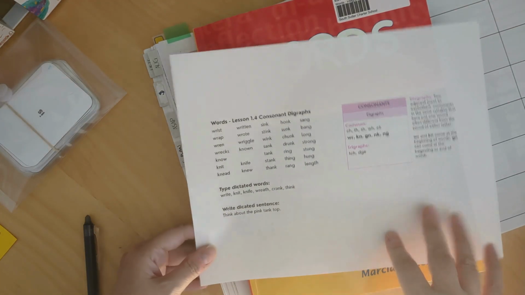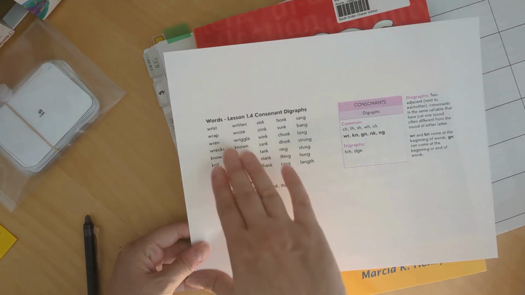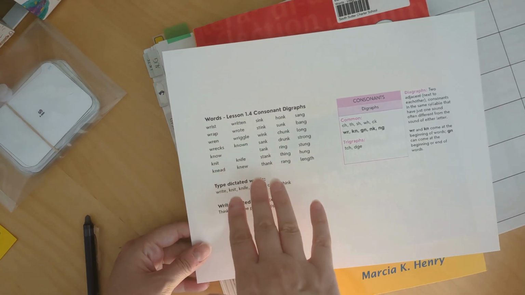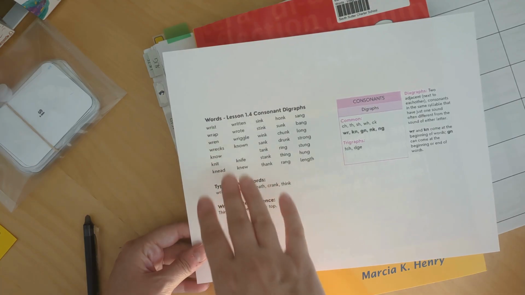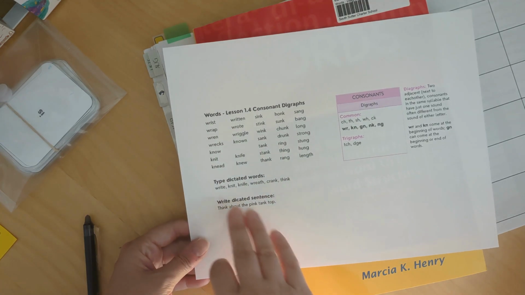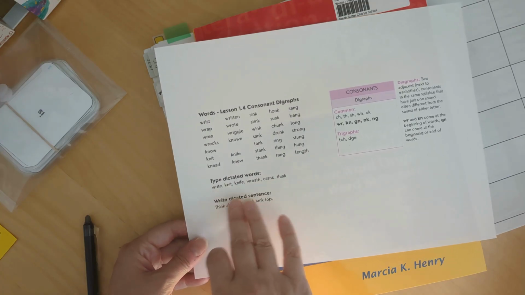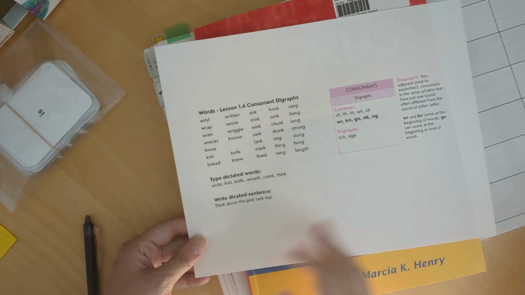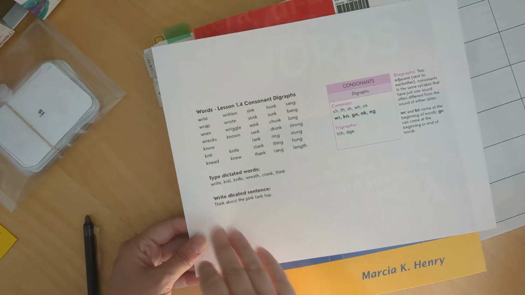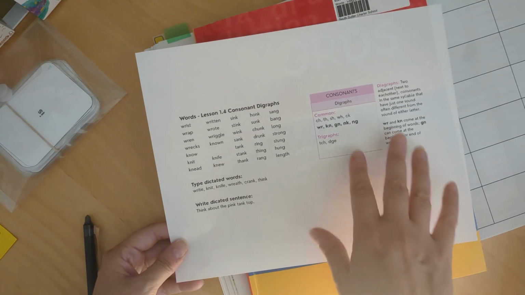So this is what it looked like on our whiteboard today. We had these words on here, we discussed these words and what digraphs are in each word, and then I would dictate these words to her and she would type out what I dictate to her. Then I would dictate a sentence to her and she'd type that out as well. And then we have little notes.